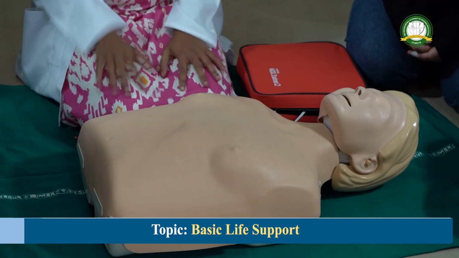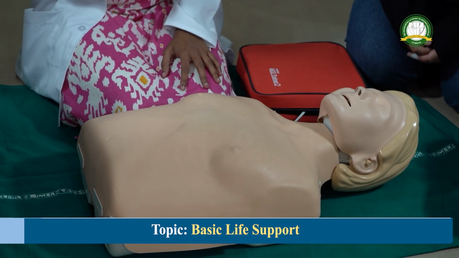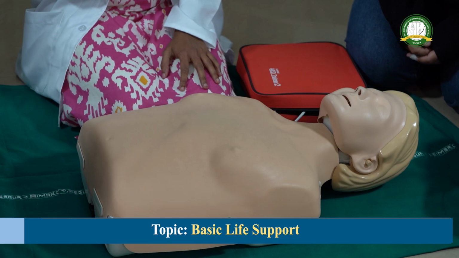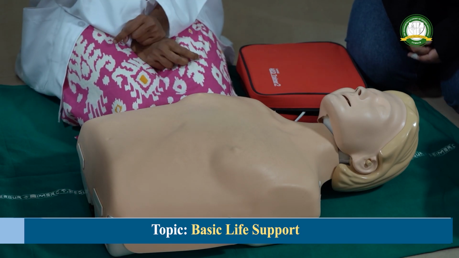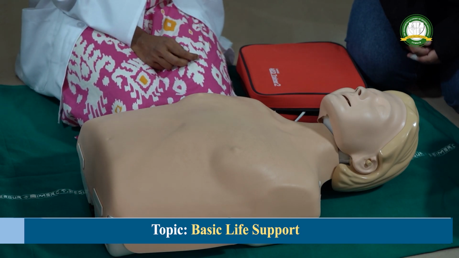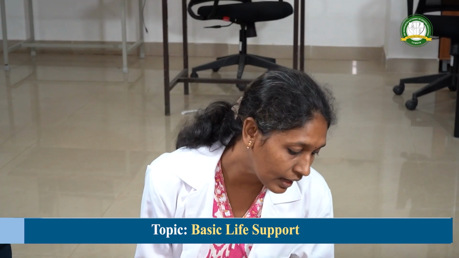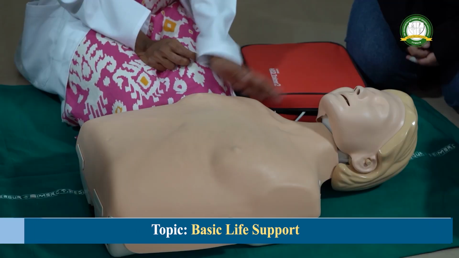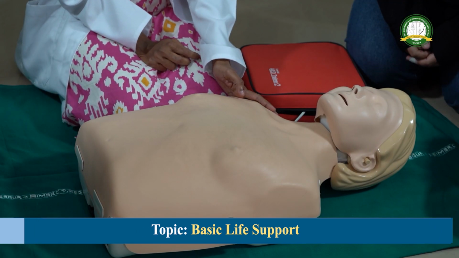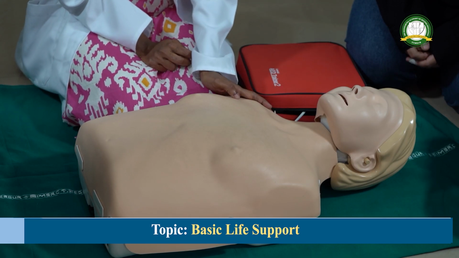Once you enter the scene, the first step is checking for responsiveness, and it is done in two ways. One is verbal, the other is by touch. The first one is you clearly and loudly call for that person and ask if he is okay. Are you okay? Then the next is touch sensation if he doesn't respond. So tap on the shoulders and look if the patient responds or not.